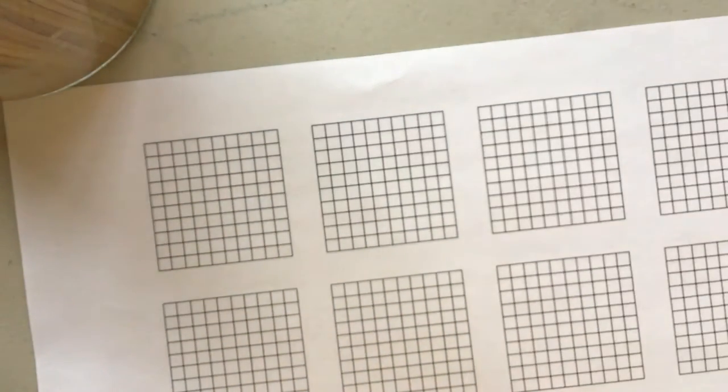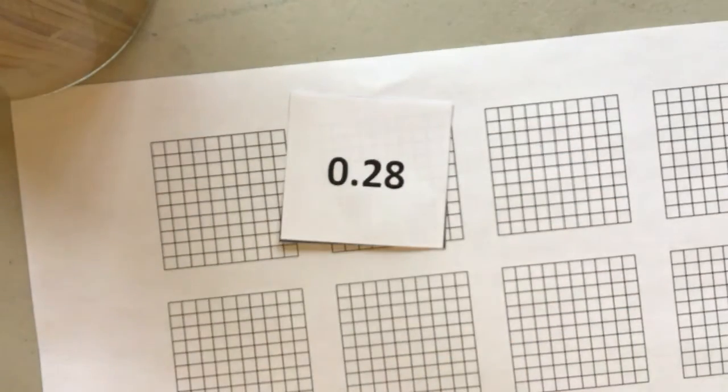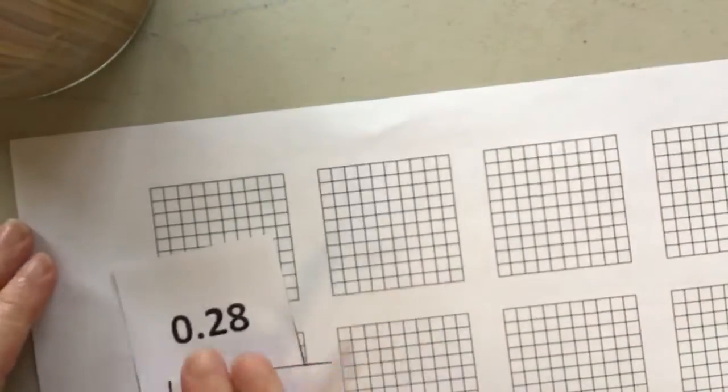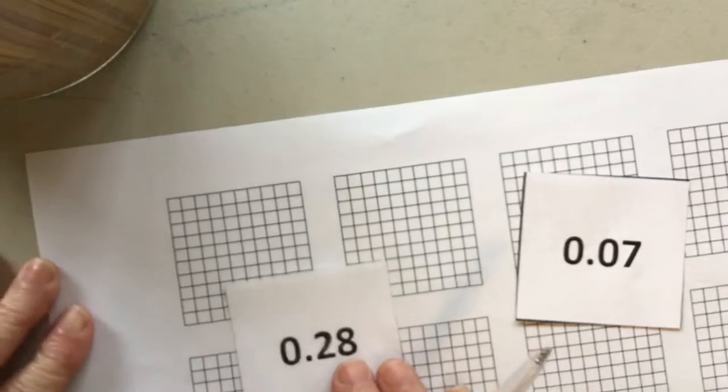So I'm going to choose just two random decimals. I'm going to choose this one right here, which is 28/100ths. And then I'm going to choose this one right here, which is 7/100ths. All right, so in looking at this, the first thing to ask you to do is to color them in. So I'm going to choose to do, did I pick this one first? I think this one. I'm going to do this one right here.